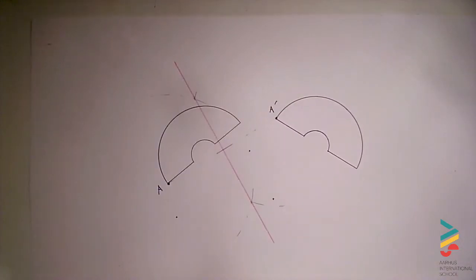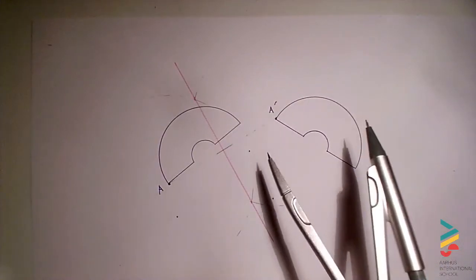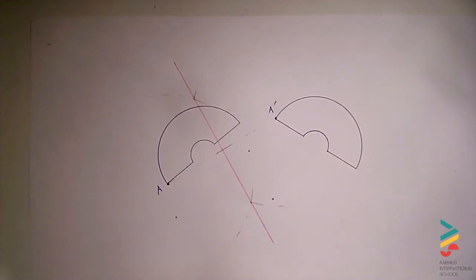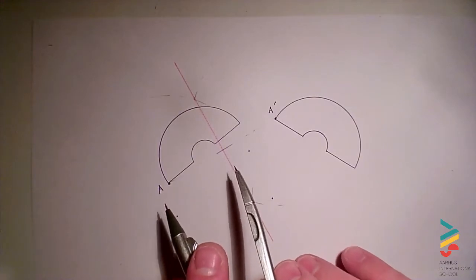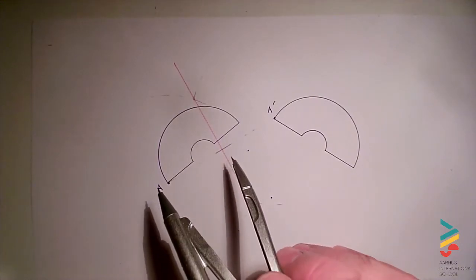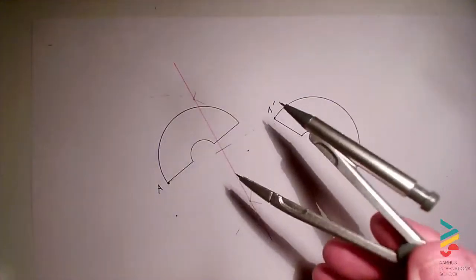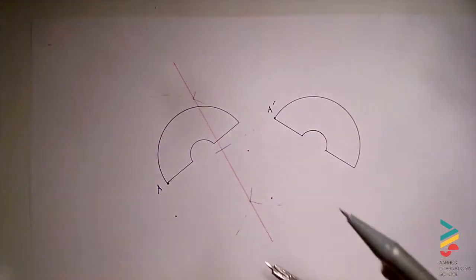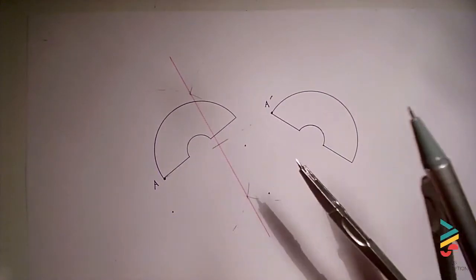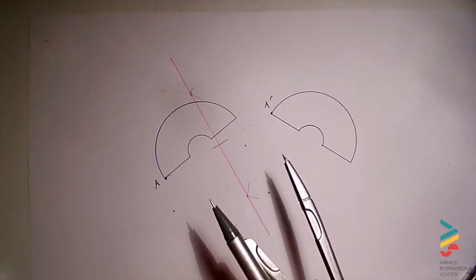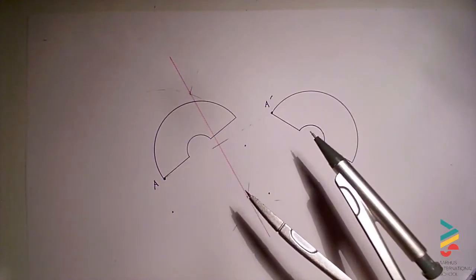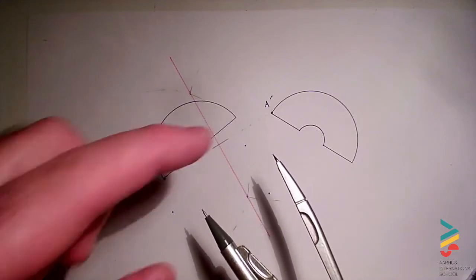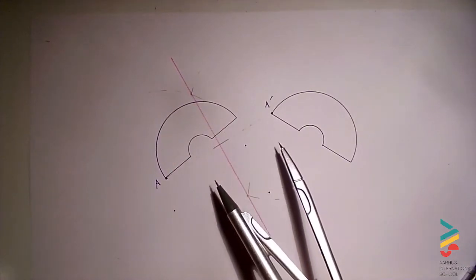Now when we rotated A to A dash with a compass, we must have had our compass point in somewhere on the paper and then started at A and then kept the compass until we got round to A dash. So A and A dash are always the same distance from the center of rotation because our compass is always set at the same length from the center of rotation.